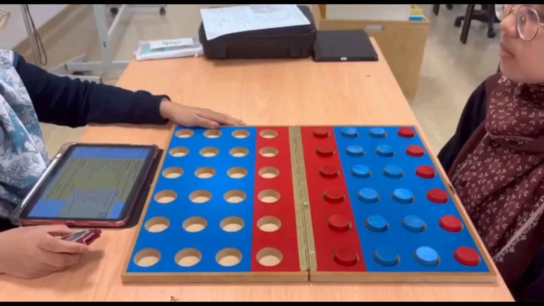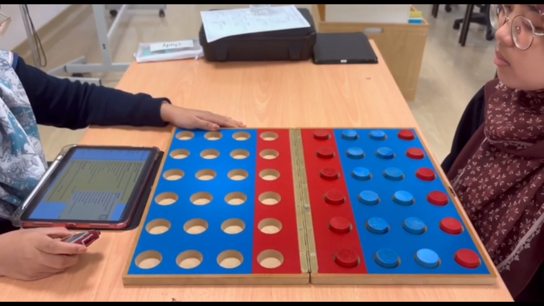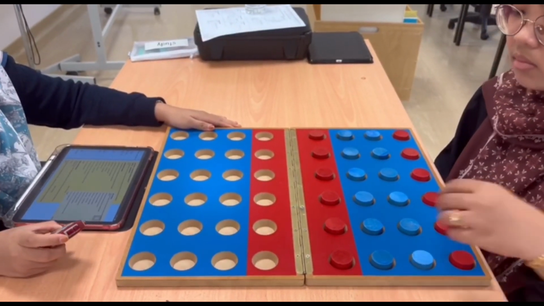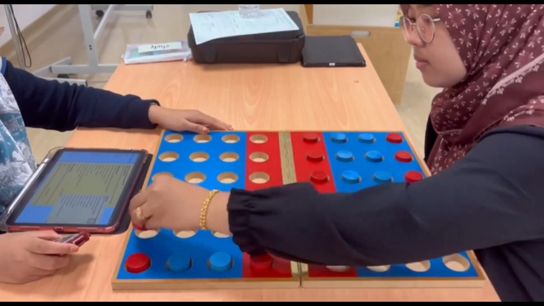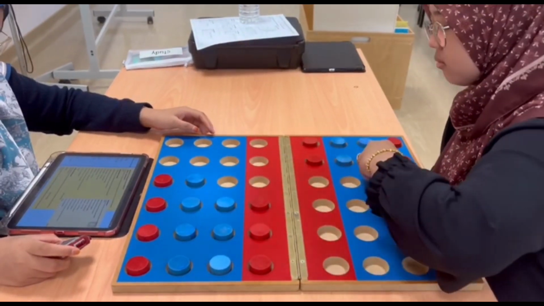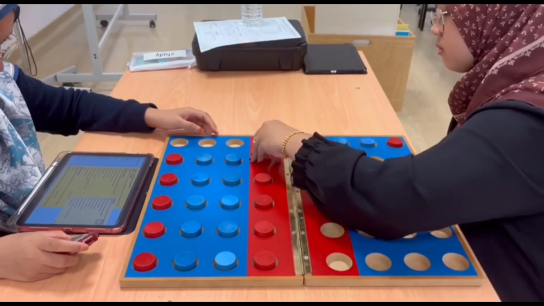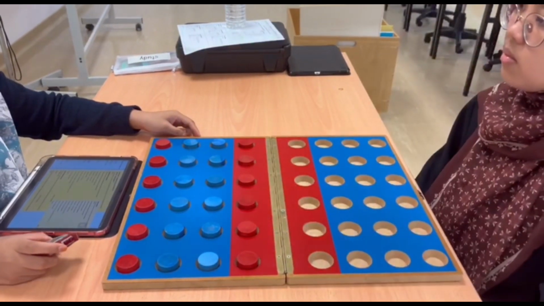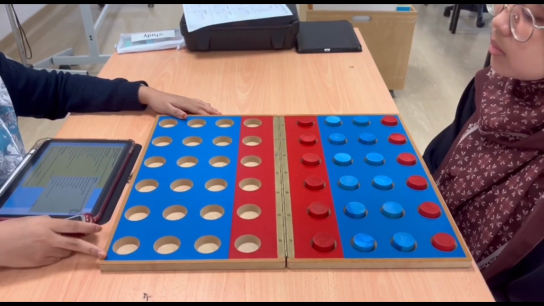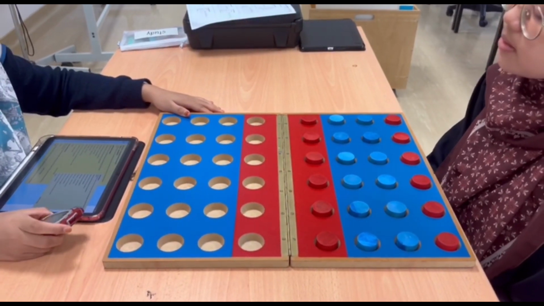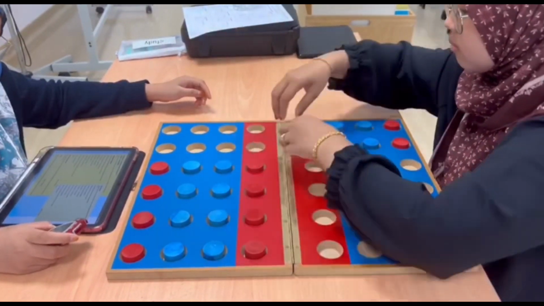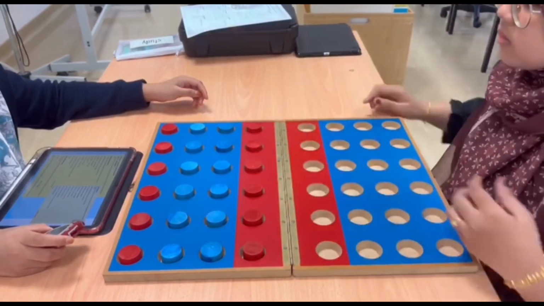Good job. Now, with your other hand, again starting at the left side of the board, move the disc in the same way. Begin. Good job. This time, I want you to move the disc in pairs, starting again at the left side of the board. Do you understand? Yes. Begin. Good.